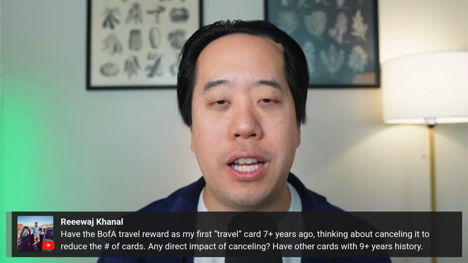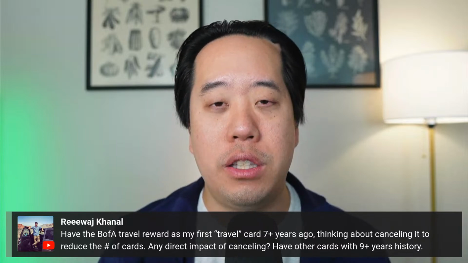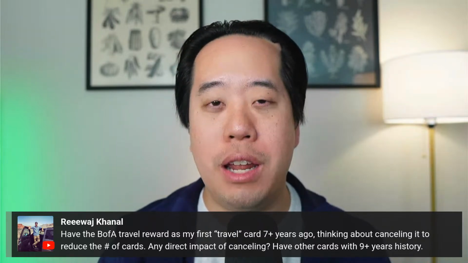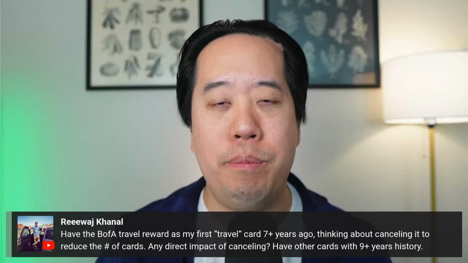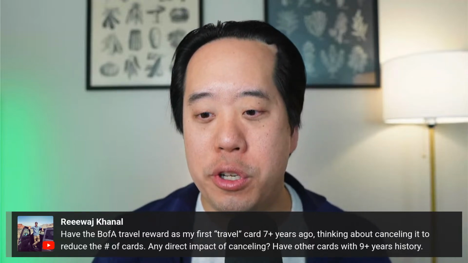If that card has a 50,000 credit limit and you have 100,000 total, that's going to affect things a lot. But if I have a 2,000 limit and a 200,000 credit limit total, then that's not going to matter at all. So it depends on those specific indicators and those specific details too.